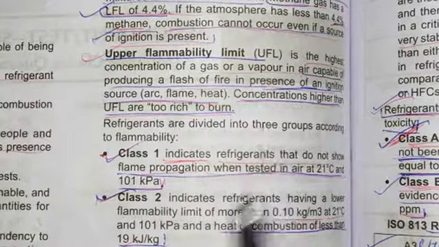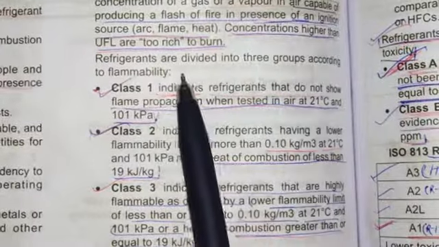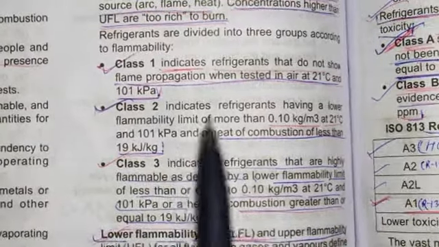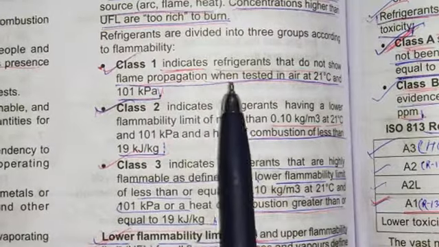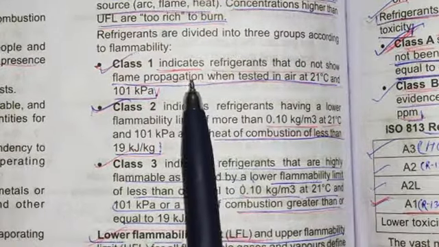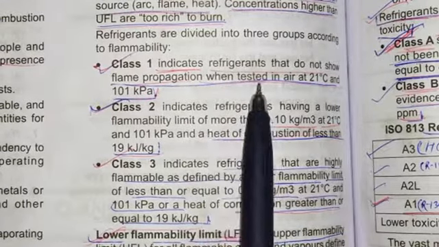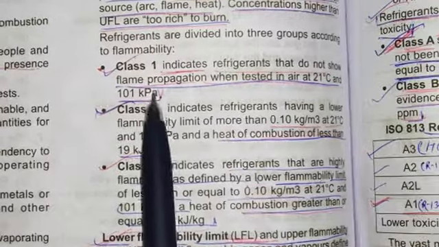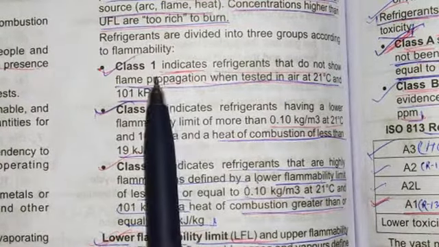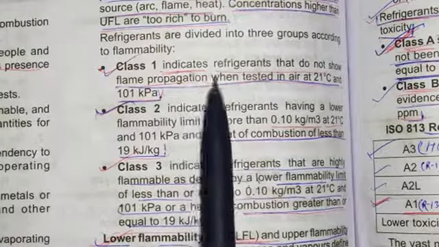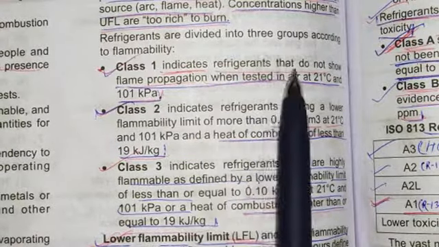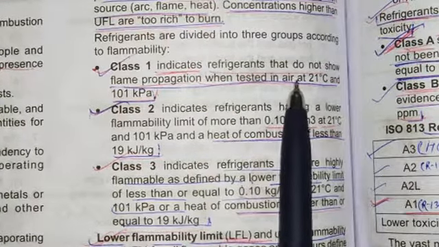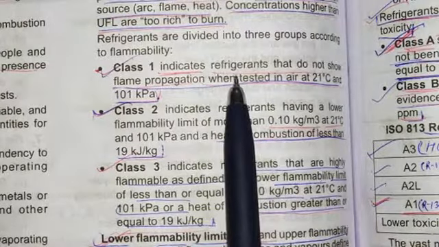Refrigerants are divided into three groups according to flammability: class 1, class 2, and class 3. Class 1 indicates refrigerants that do not show flame propagation when tested in air at 21 degrees Celsius and 101 kilopascal. These are the best type of refrigerant. Even if you have an external ignition source, they do not show any flame propagation.